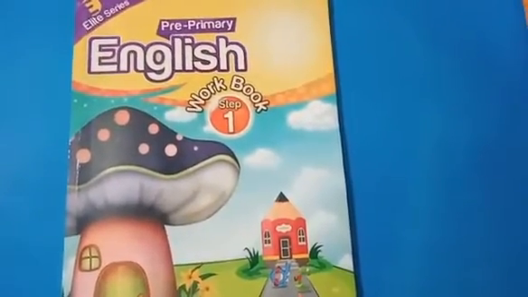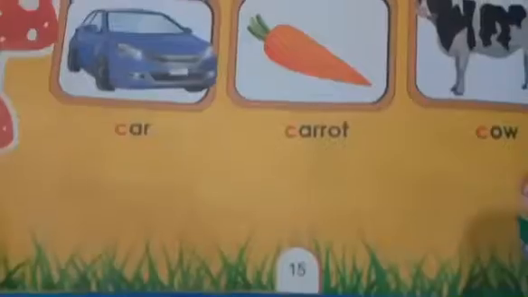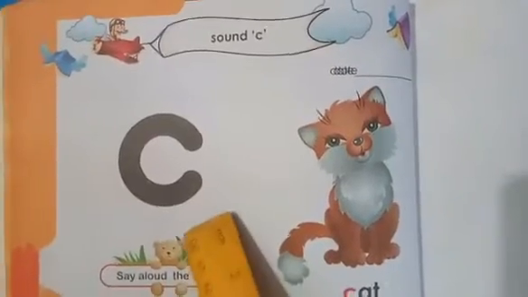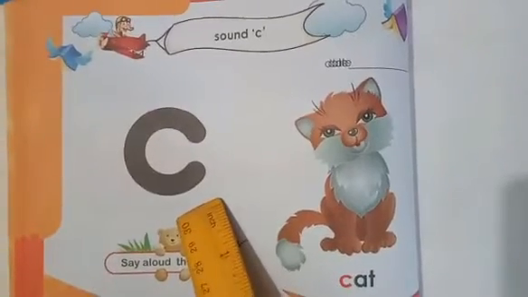This is your English book. Open your book. Look at page number 15. Today we review and memorize letter C. And what is the sound of letter C?